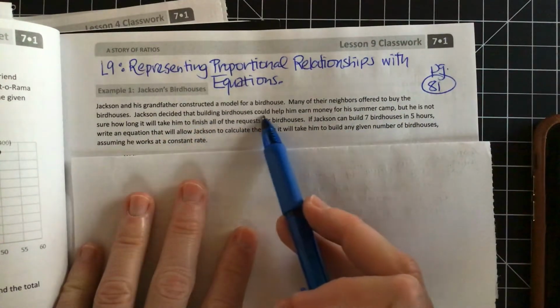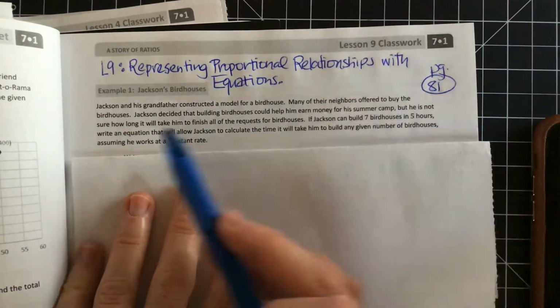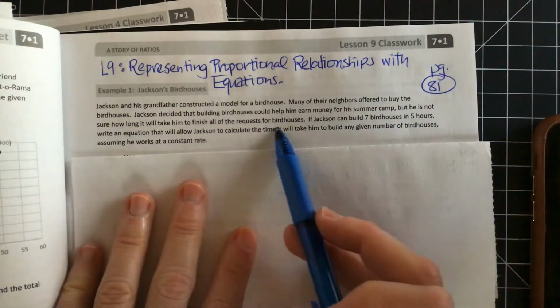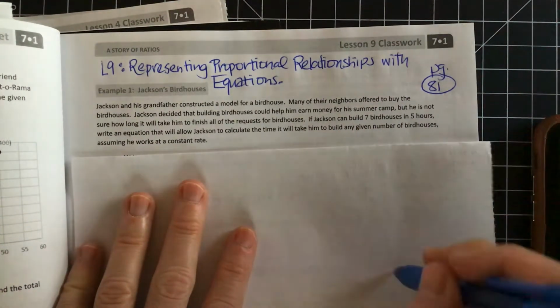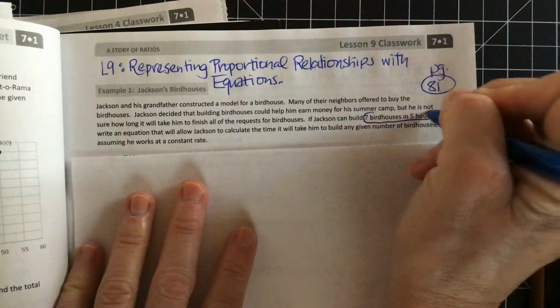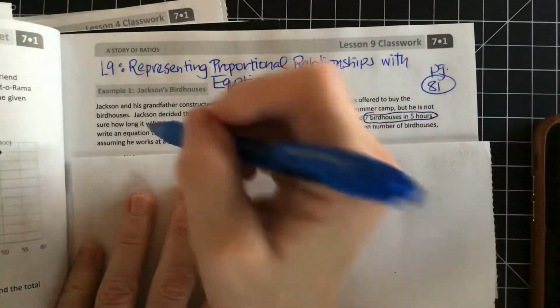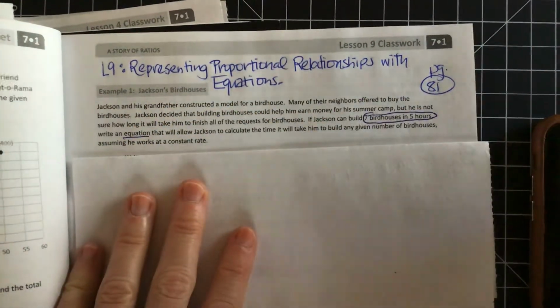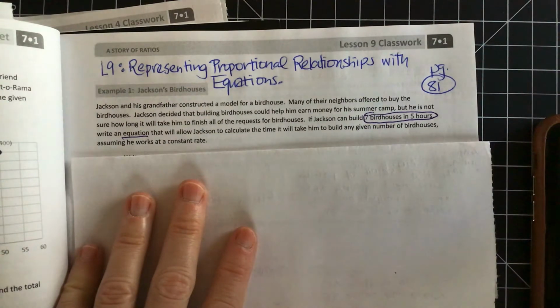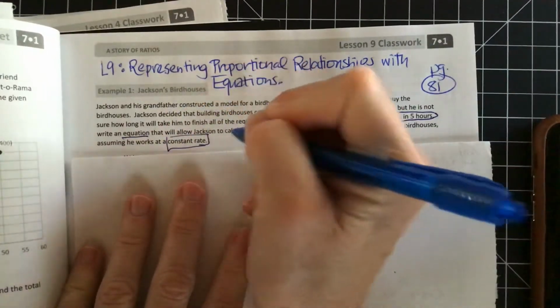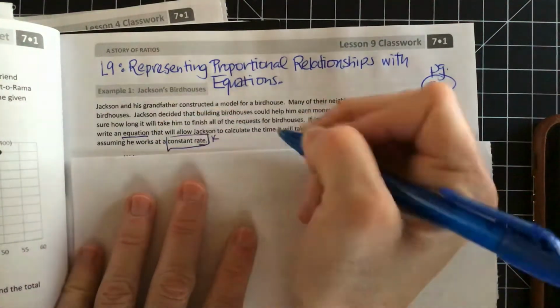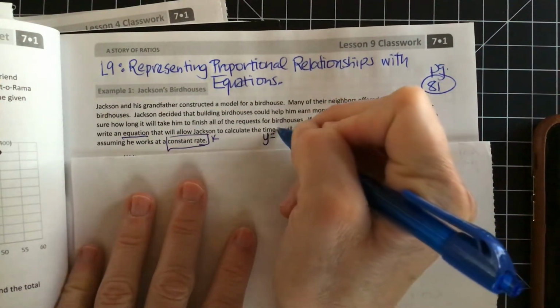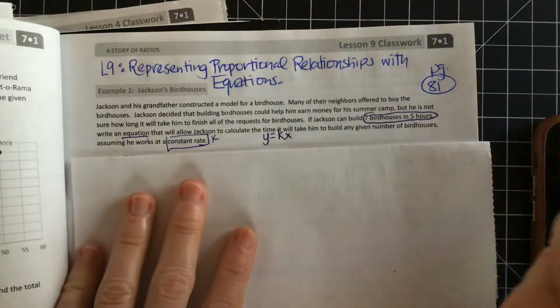Jackson decided that building birdhouses could help him earn money for a summer camp, but he is not sure how long it will take him to finish all the requests for birdhouses. If Jackson can build 7 birdhouses in 5 hours, write an equation that will allow Jackson to calculate the time it will take him to build any given number of birdhouses, assuming he works at a constant rate, which means there's going to be a k, right? So if we're looking for an equation, it's in the form y equals constant times x, right?